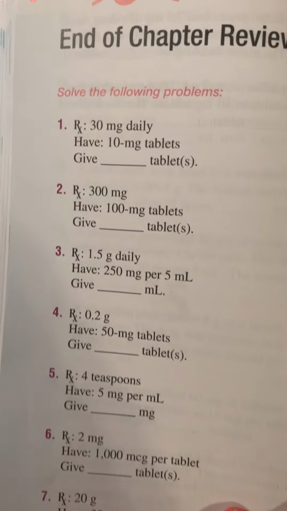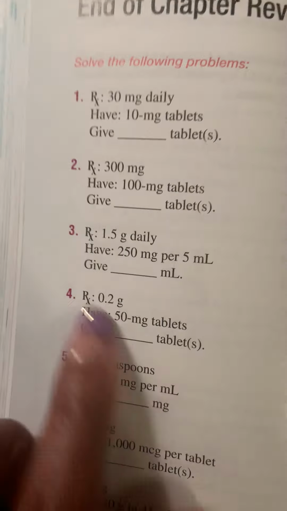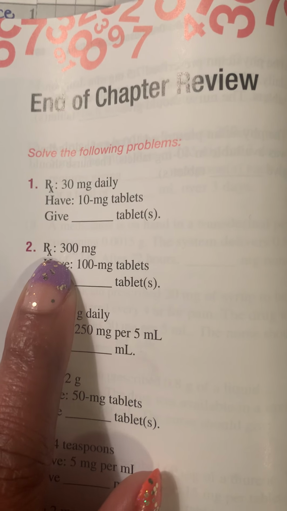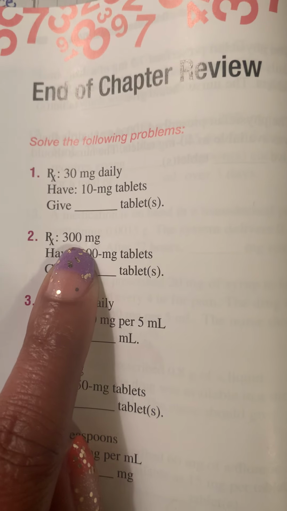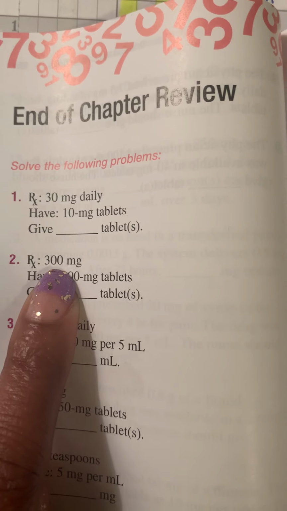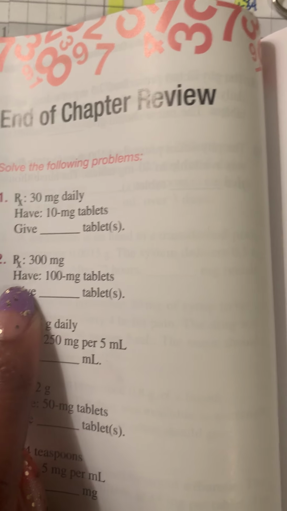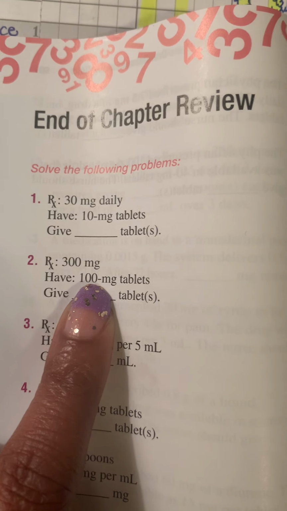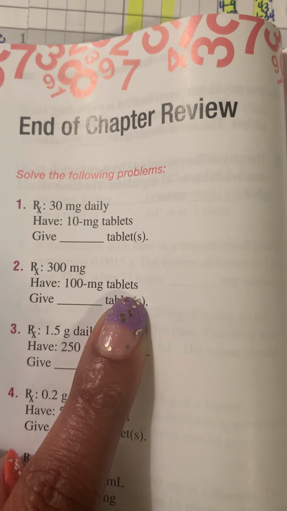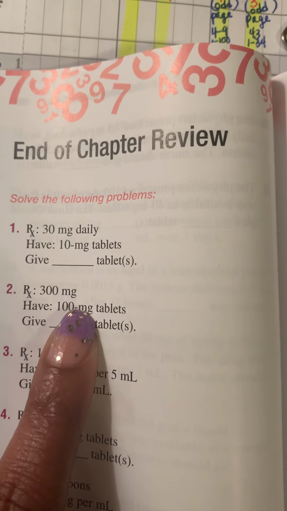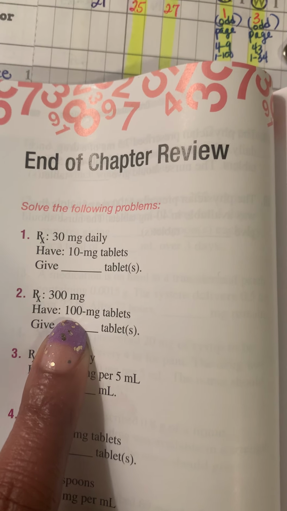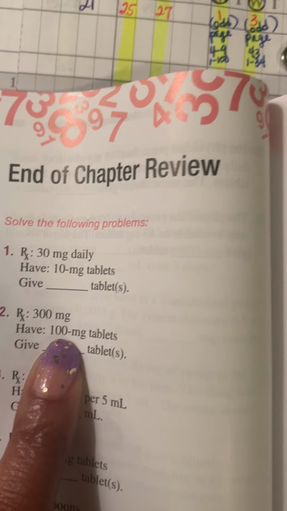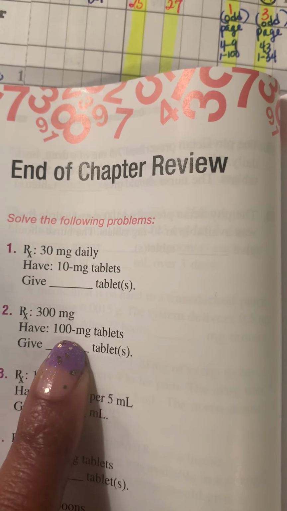Okay, so let me do number 2. Solve the following problems. Rx, of course, stands for the prescription, right? So this is what is prescribed. This is the desired amount on your prescription. The half is what you have on hand. I only have 100 milligram tablets. Notice that the units are the same, milligram to milligram. The only thing you need to do is divide. So 300 milligrams divided by 100 milligrams gives me how many tablets? 3. Very good.